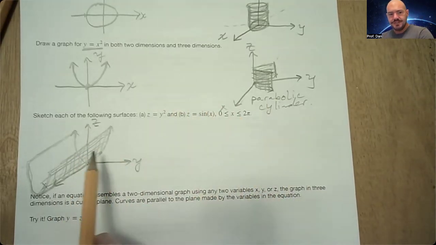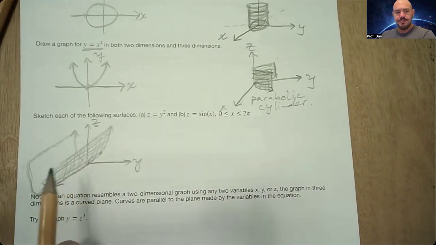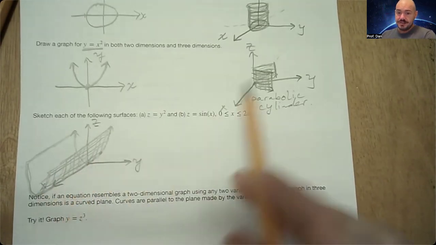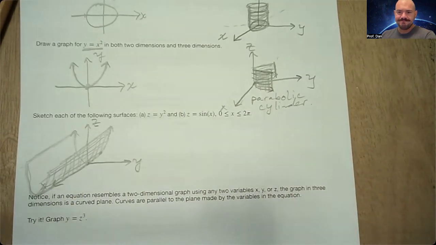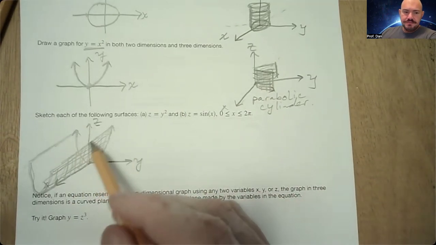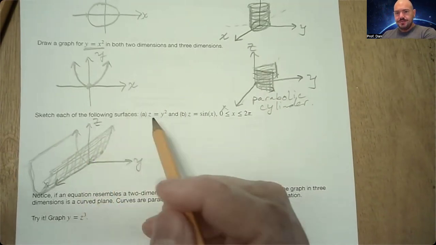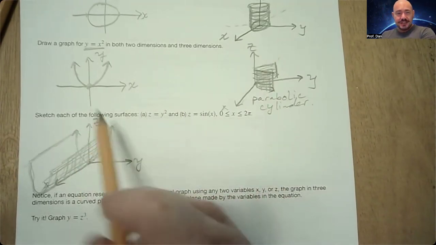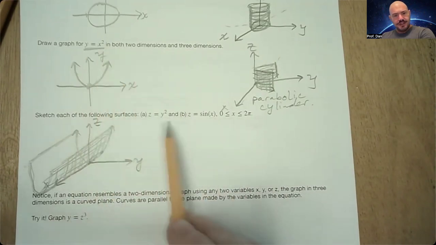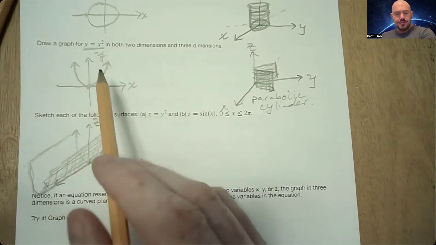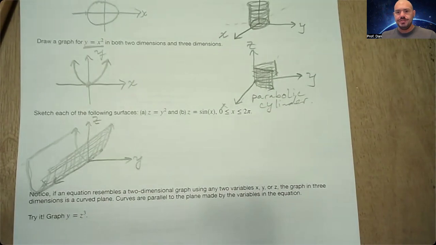You're a lot less likely to spill the contents of your taco when it's graphed like this, as opposed to this, by the way. But yeah, so that's the surface for this one. So we treated it pretty much exactly like y equals x squared, right? But we just have to keep in mind which axis is acting like which one.